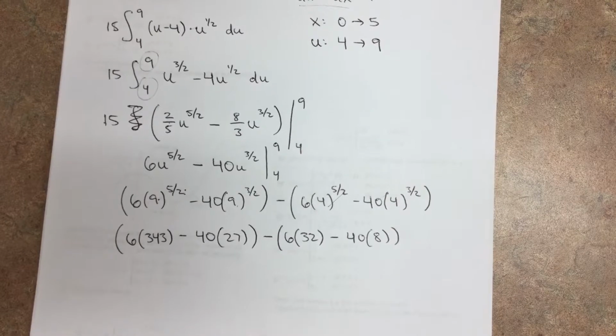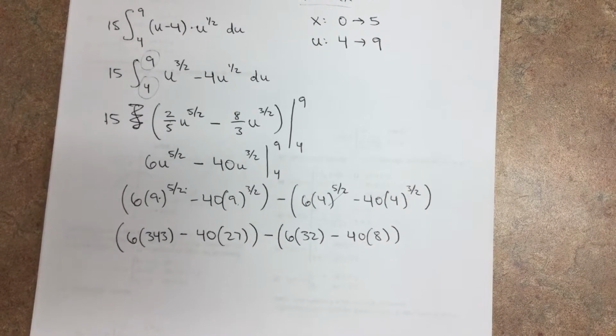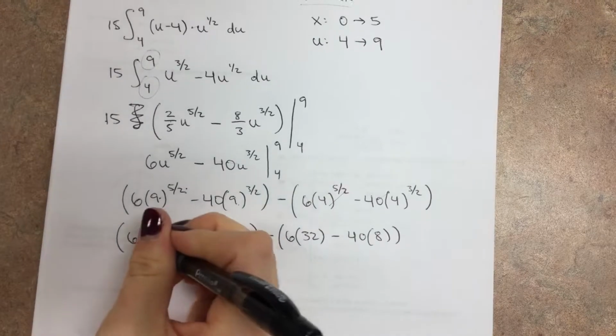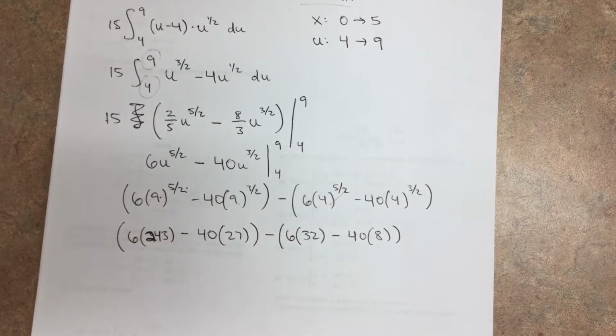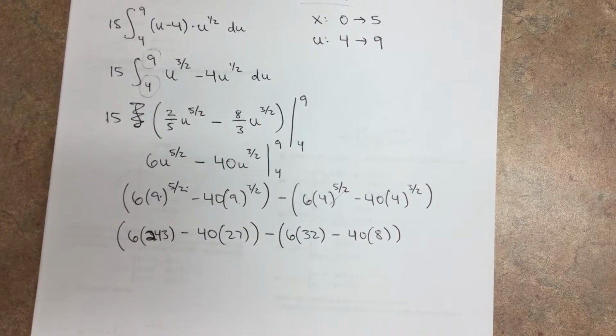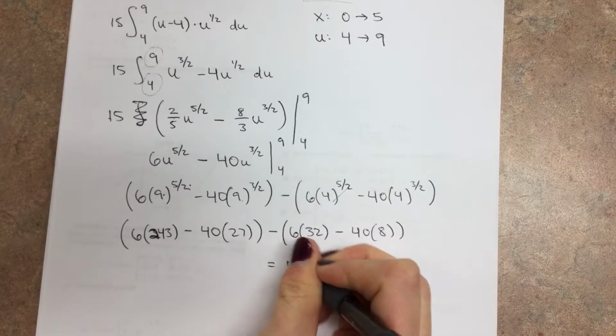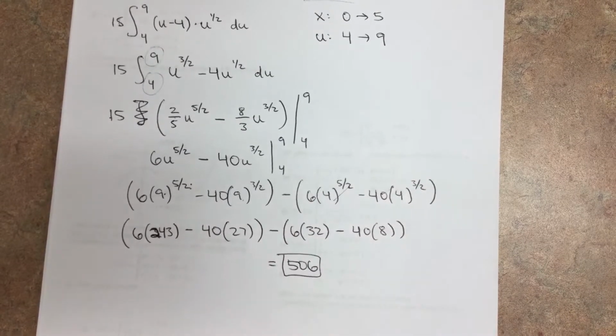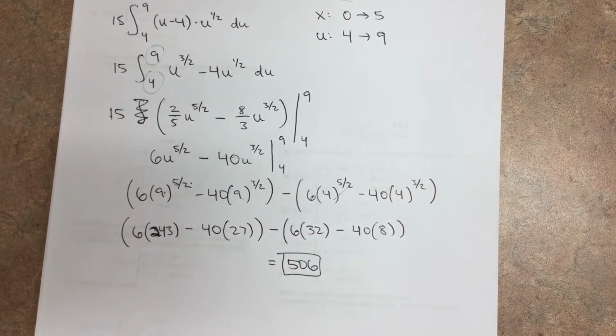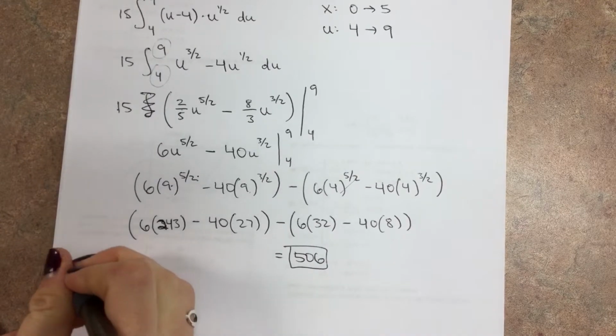So I am going to plug this into a calculator. I'm sorry about that. That's 243, not 343. Okay, 6 times 243 minus 40 times 27 minus 6 times 32 minus 40 times 8, that second section in parentheses, and we end up with a lovely 506 for number 35. Okay, next is 47.